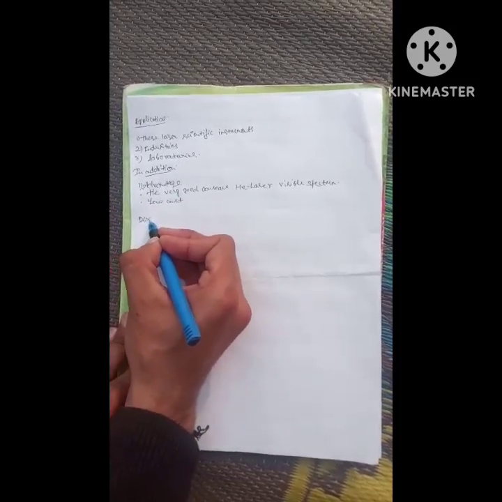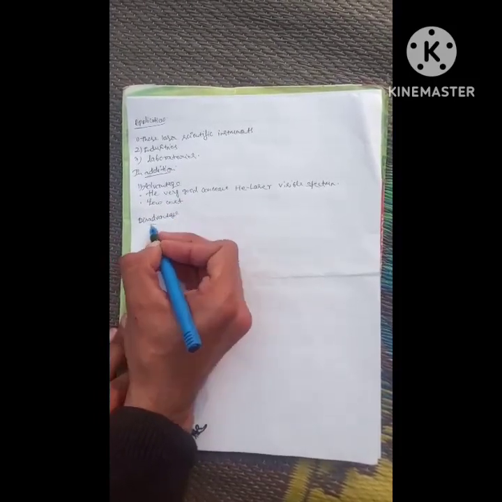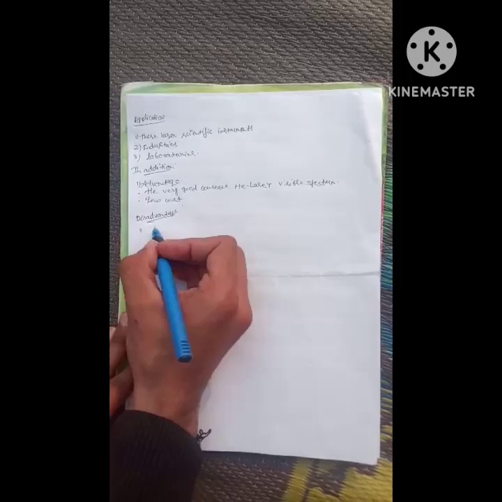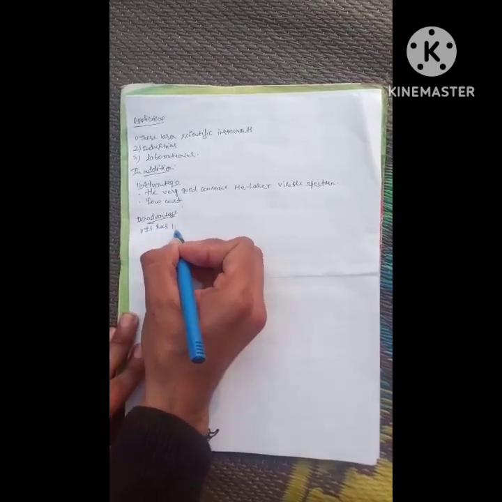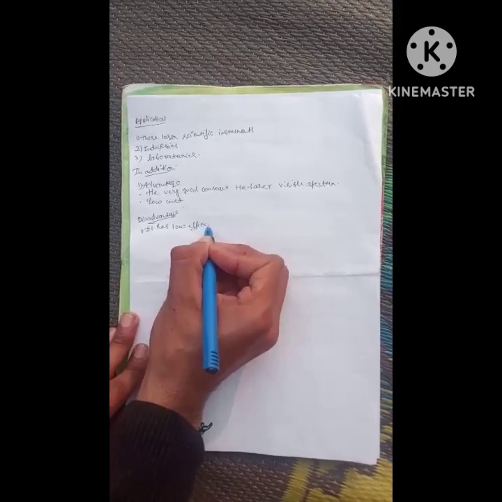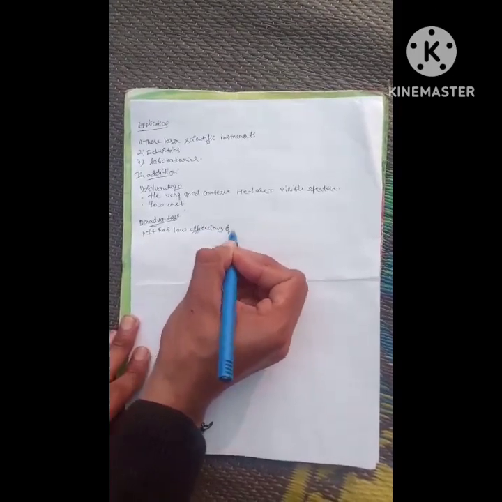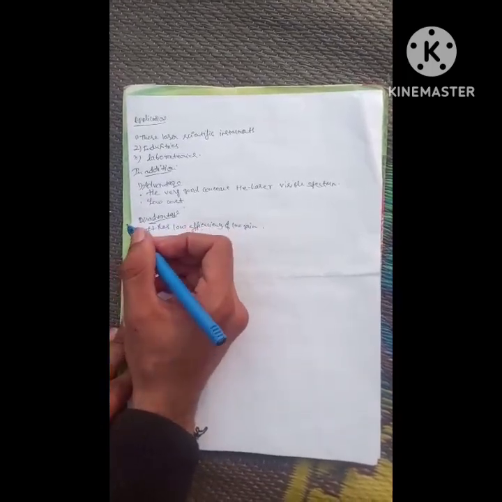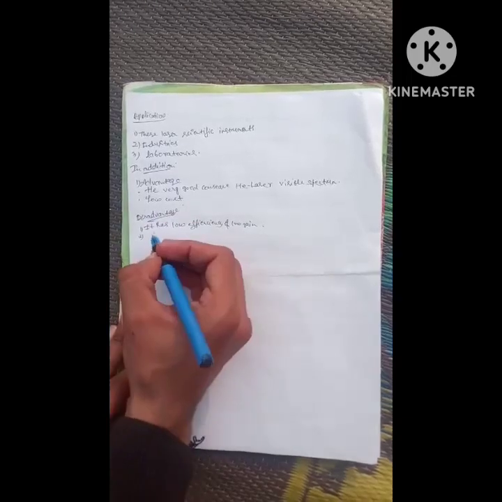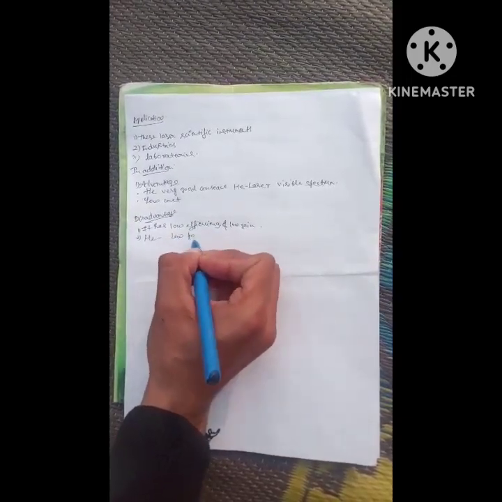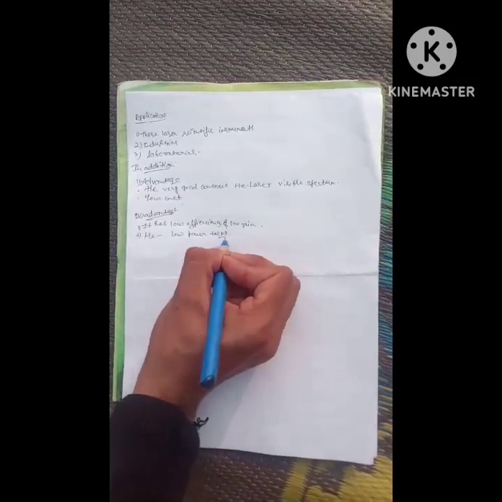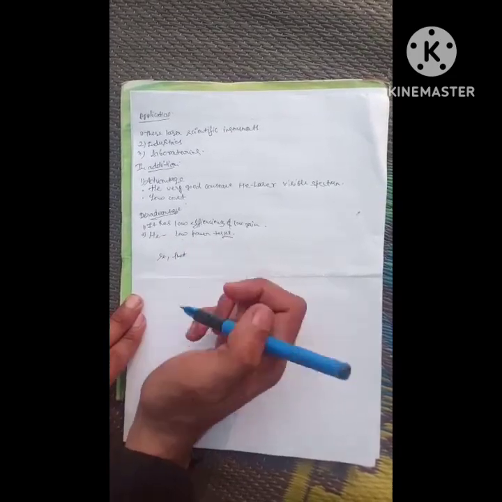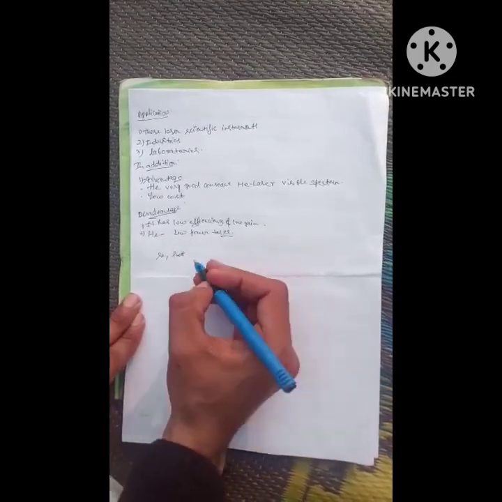And about disadvantages: it has low efficiency and low gain. Helium neon lasers are limited to low power tasks. So that's all about the helium neon laser, its construction, working, and its applications.